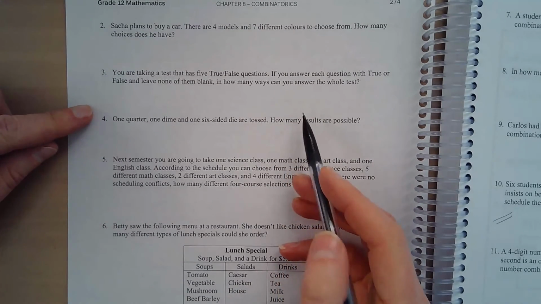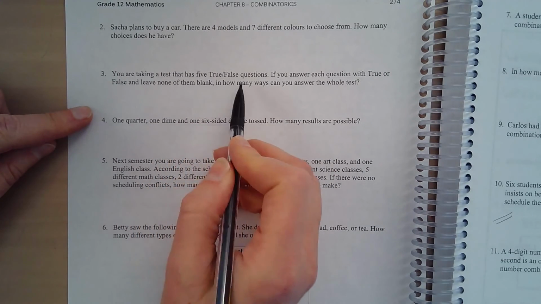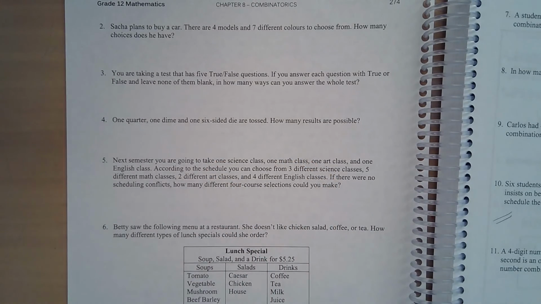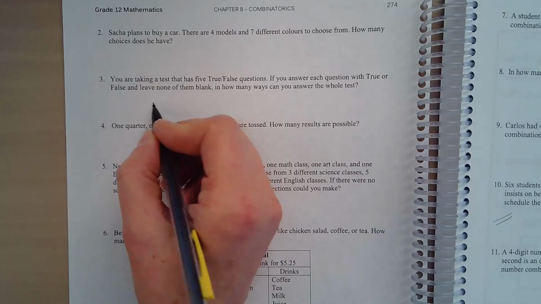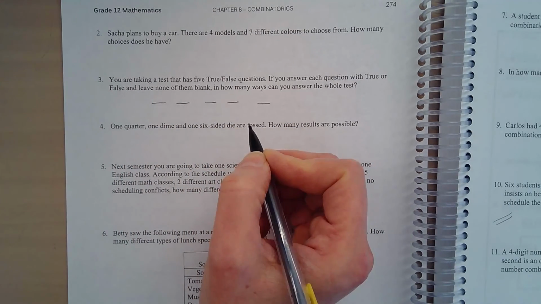Talk about number 3 first, John. So you ask yourself, you're taking a test that has 5 questions. How many decisions do you have to make on that test? You have 5 decisions to make. If you have 5 questions, 5 times you have to ask yourself, is the answer true or false? Agreed? So 5 questions require 5 decisions.